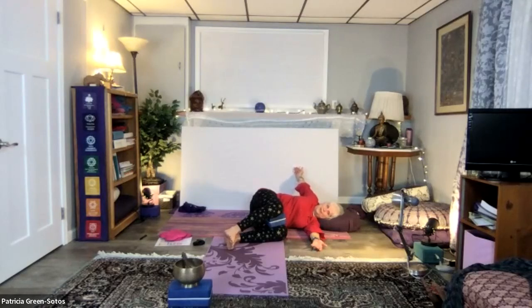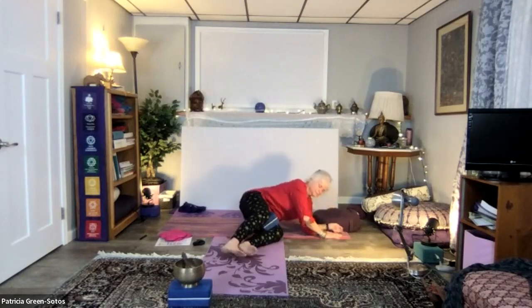And with your next inhale, arm comes up to the ceiling. Exhale down in front, resting breath. Breathe into the back of the body. And then roll over to the other side.